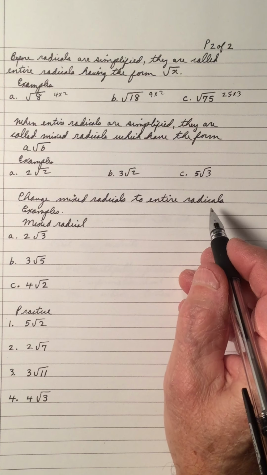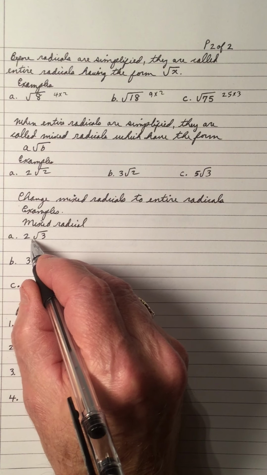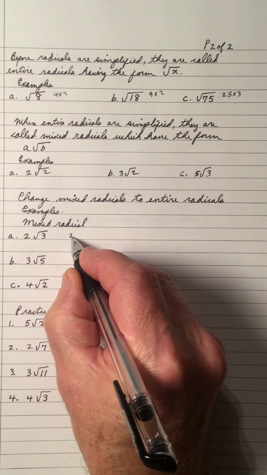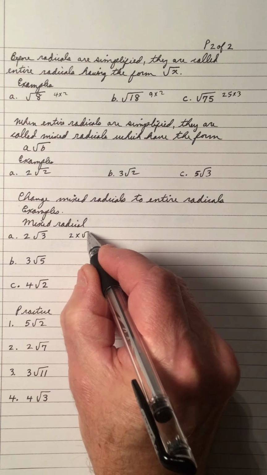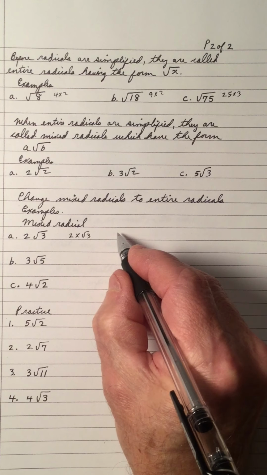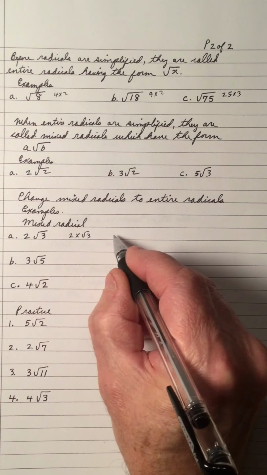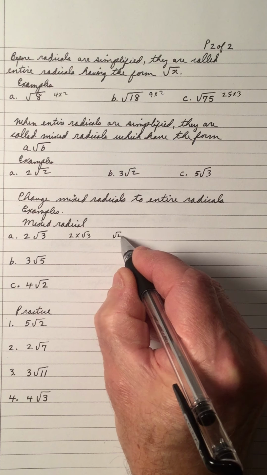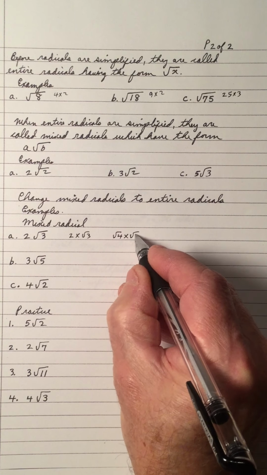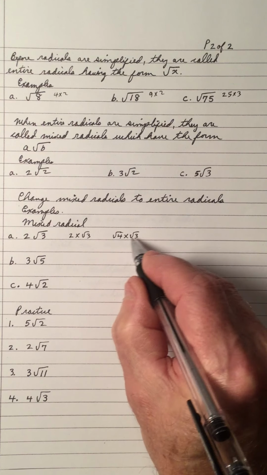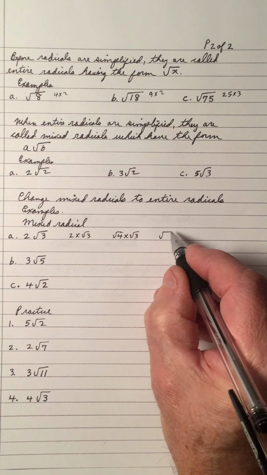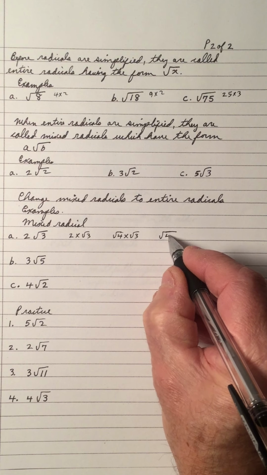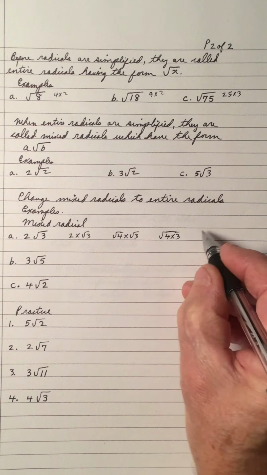Now let me do some examples. 2 root 3 is the same as 2 times root 3. And 2 is the same as the root of 4. And root 4 times root 3 can go inside as 4 times 3.